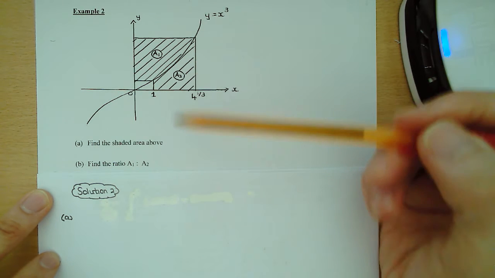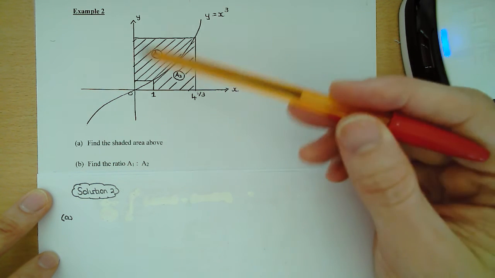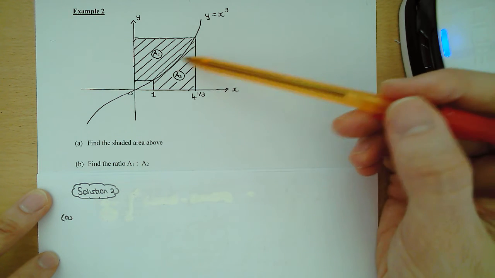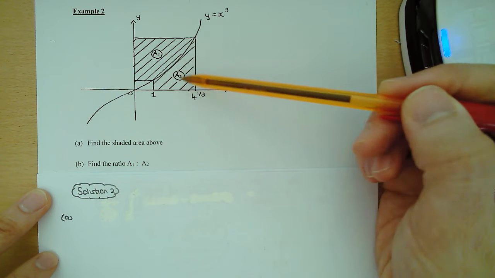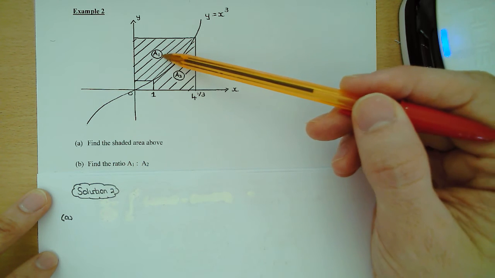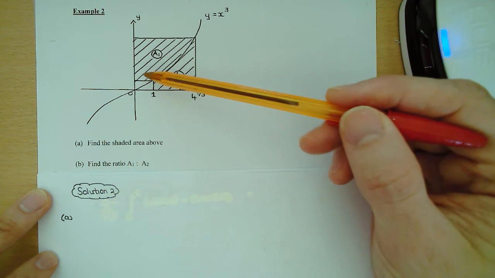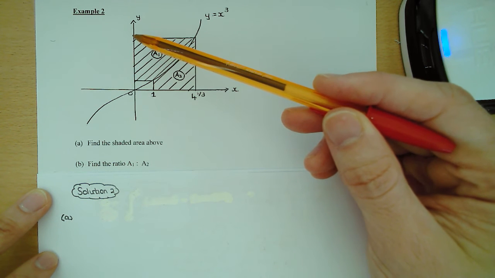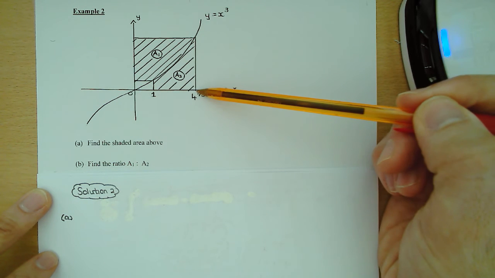In example 2, we're asked to find the shaded area above. It's quite a complicated looking shaded area because you have a curve that's going right through the middle of it. However, we can break the shaded area up into two separate areas, A1 and A2. Because if you take the area A1, it actually lies between two limits on the y-axis. And then A2 actually lies between two limits on the x-axis.